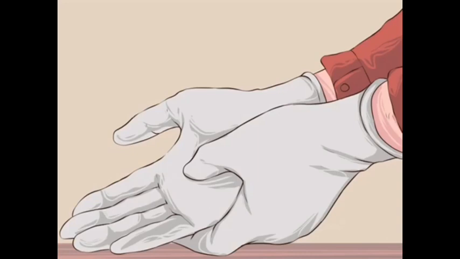Another way you need to protect yourself is to wear any personal protective equipment you may have access to, such as gloves to protect you from bloodborne disease if the person is bleeding.